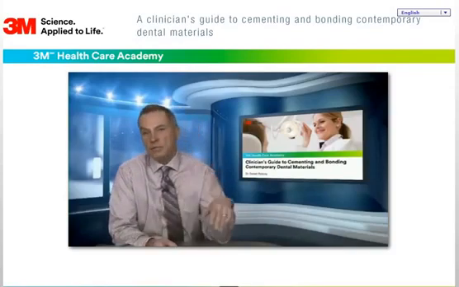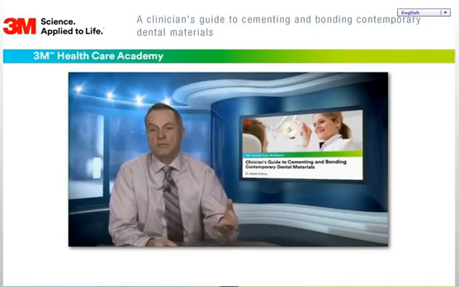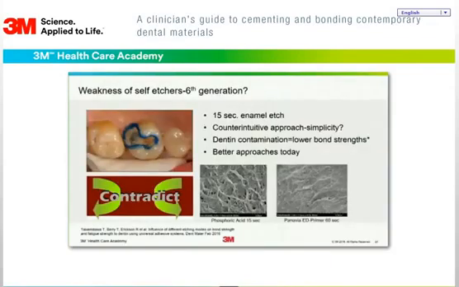Furthermore, I find it a little bit difficult to understand how I can successfully rinse phosphoric acid off enamel without removing some of the smear layer itself, which is what this generation of product was intended to do. So I think as we go farther along here, we'll understand today that there are better approaches.